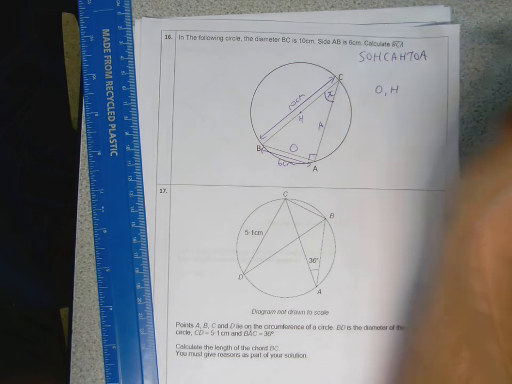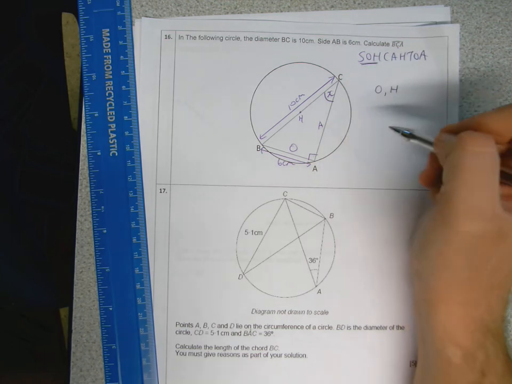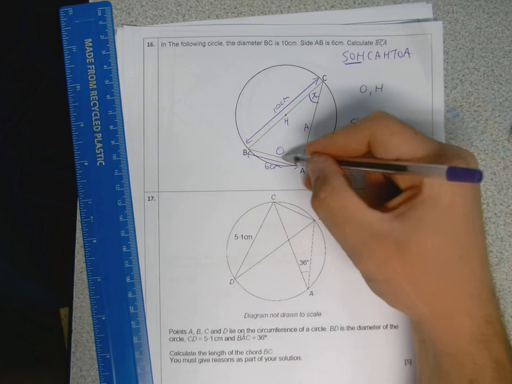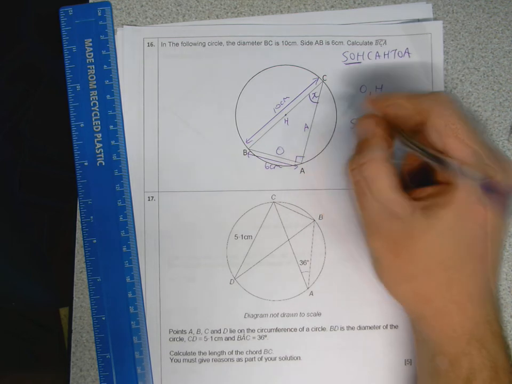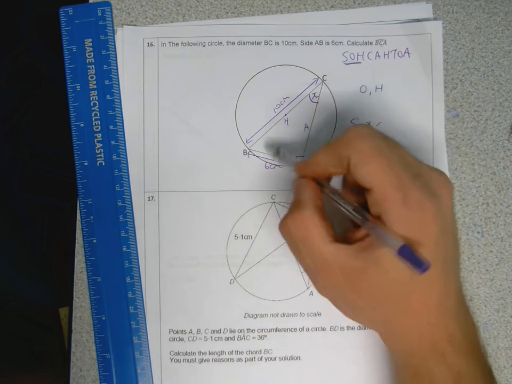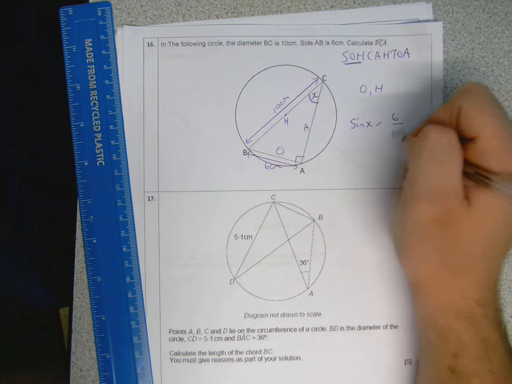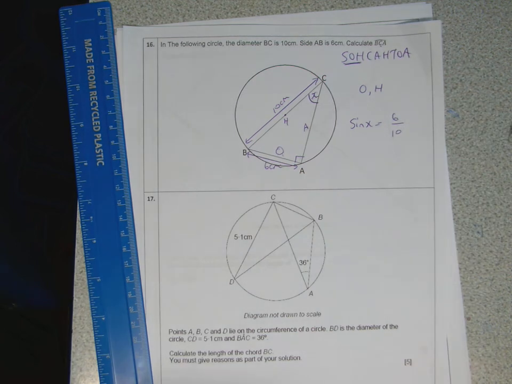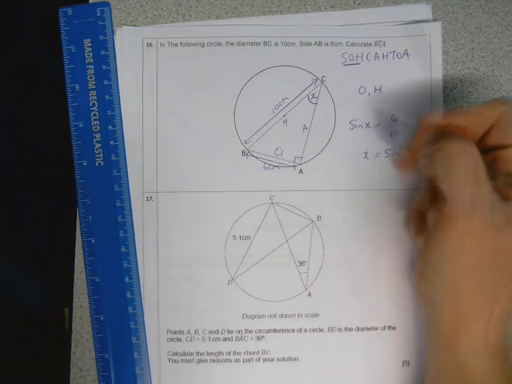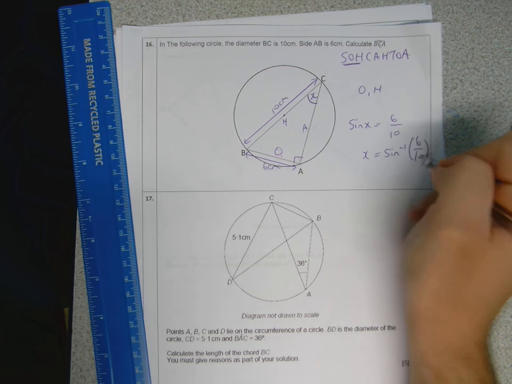Which one are we going to use? Of course it's the SOH, isn't it? The SOH, because it's O and H. So you've got sine X equals opposite over hypotenuse, going in that order. So sine X equals opposite, which is 6, over the hypotenuse, which is 10. Okay, and then, of course, to get your X, you've got to think about taking the sine over to the other side. When you're finding the angle, you've got to do that sine to the -1 thing, haven't you? Okay, 6 over 10.